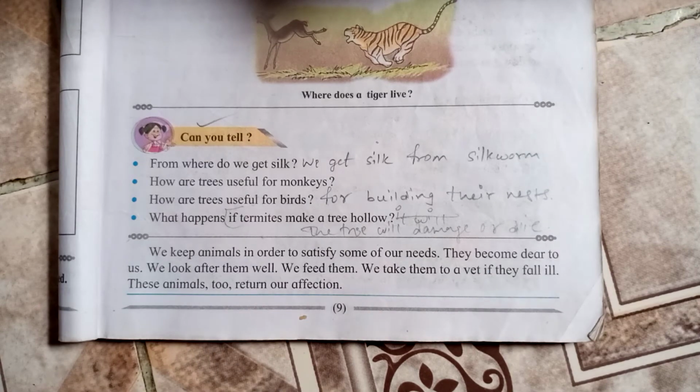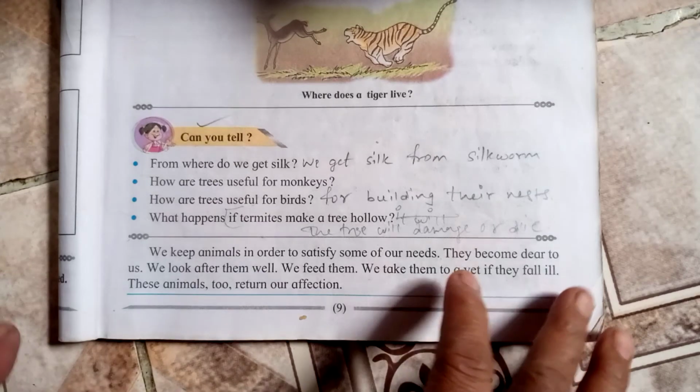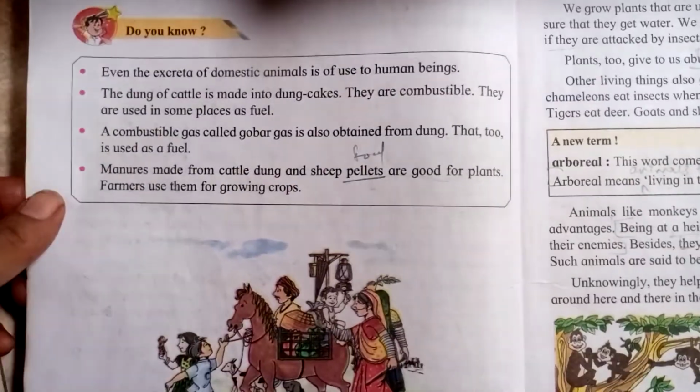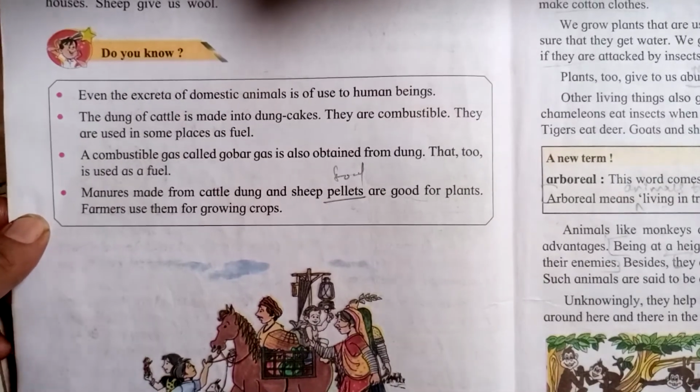Children, whenever we keep animals, why are we keeping animals? To satisfy our needs. They become dear to us. Whenever we are keeping a pet at home, we love the pet, and they are also dear to us. We look after them, we feed them, we take them to the vet, we take them to the hospital when the pet animals fall ill. Okay, these animals return our affection, because even if you love the animals, the animal will also start loving you.